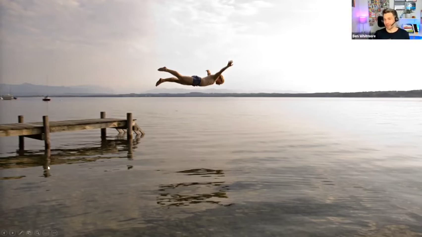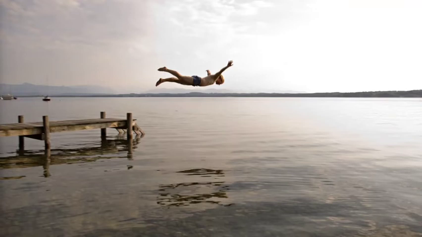Just like this guy is feeling awesome now as he's about to jump into that lake. I just love that picture. I just thought it was a great slide to end on.